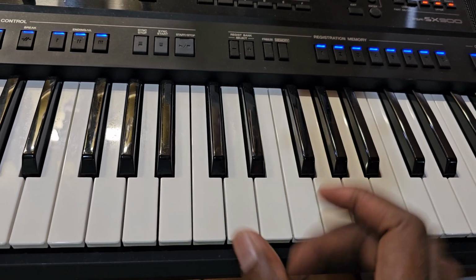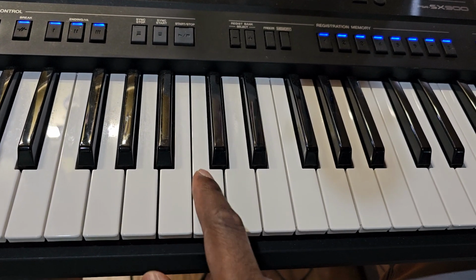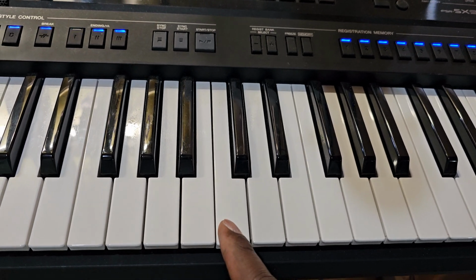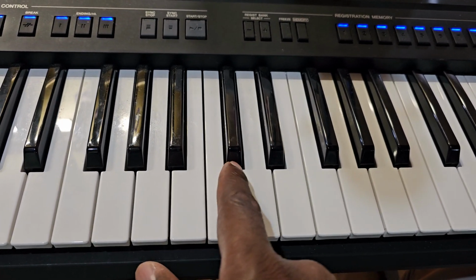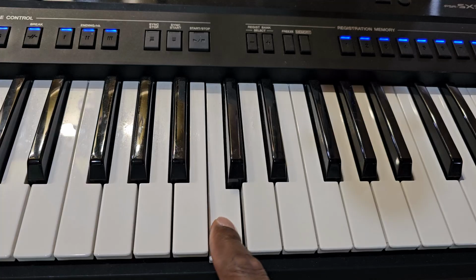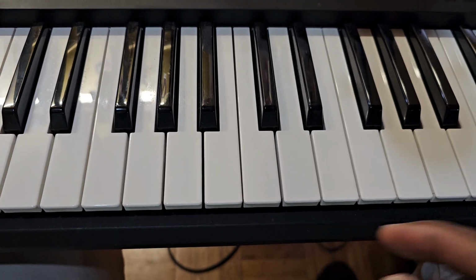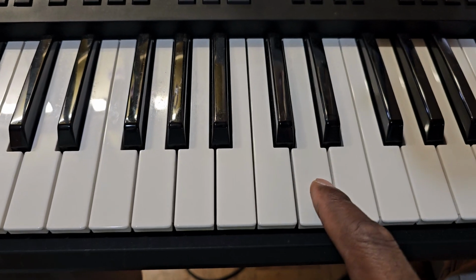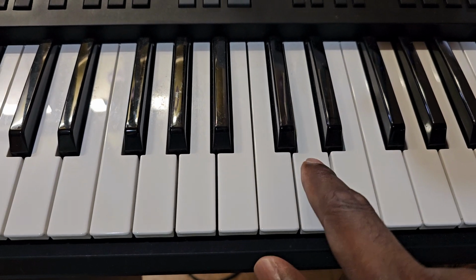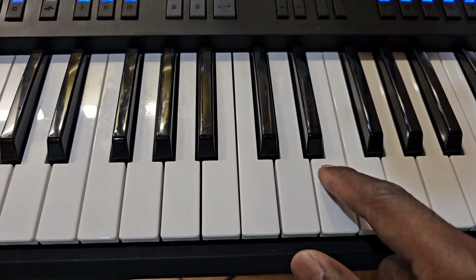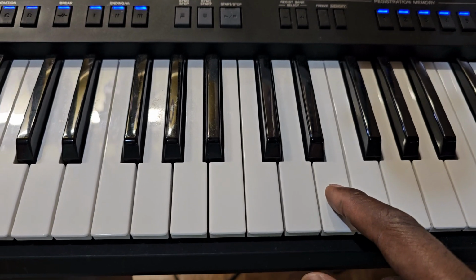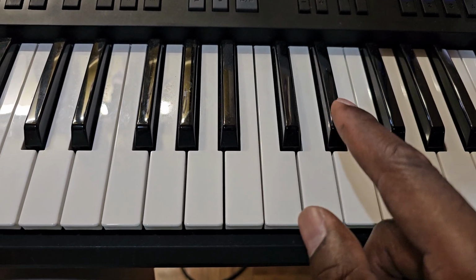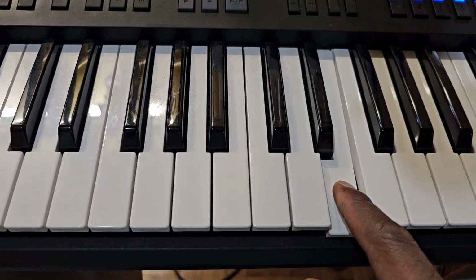But the basic consensus is to start from here, which is the key called C. Why, I don't know either. Probably because it's shaped this way, I guess. So C, if you see the way it's shaped, it looks like a C, and this one looks like a D, and this one goes like E, I guess. So C, D, E.